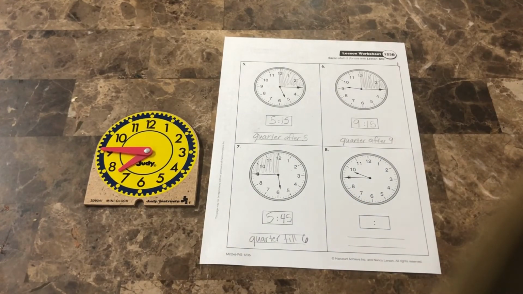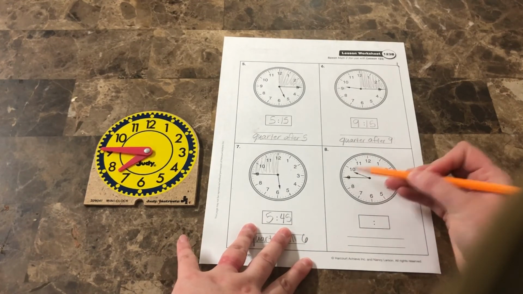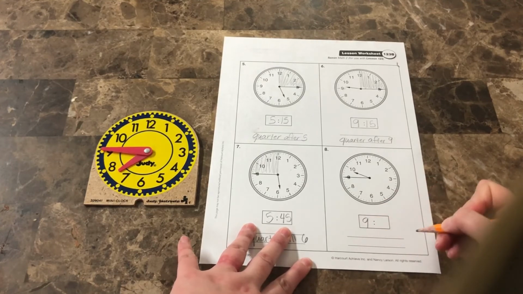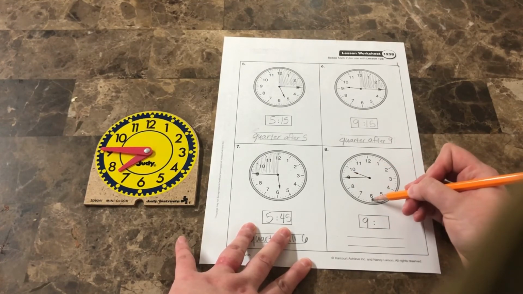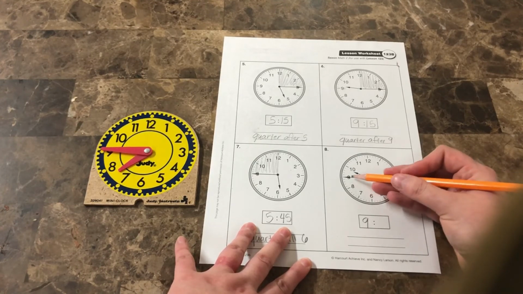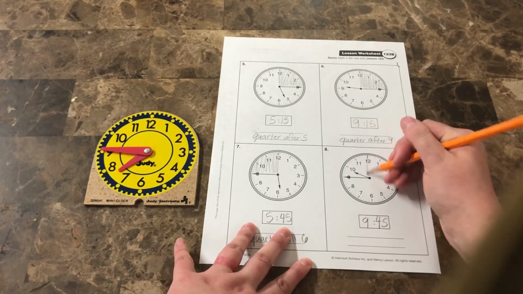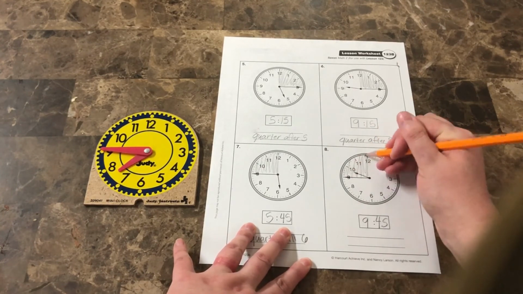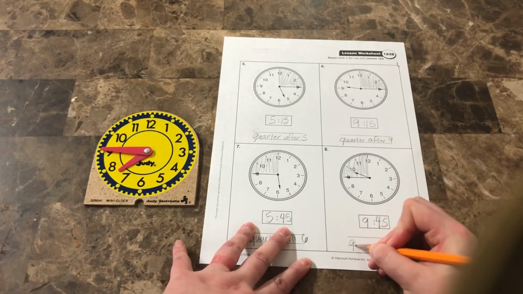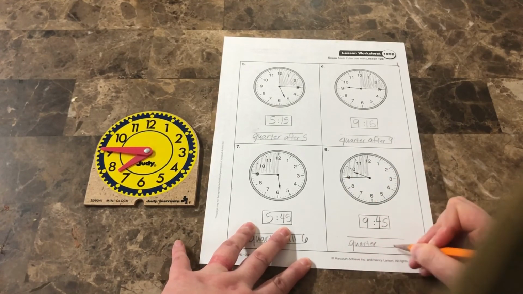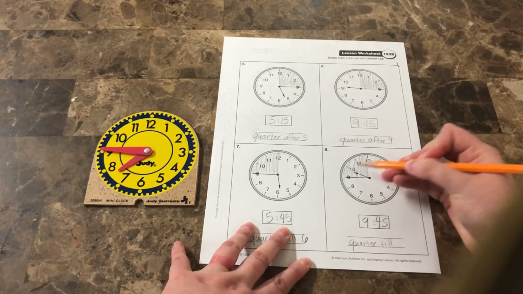Last one. This one, our hour is in between the 9 and the 10, so it goes back to the first hour, so 9. Our minute hand is on the 9, so starting here, 30, 35, 40, 45. It is 9:45. 45 is on this side of the clock, so that is our quarter till. What hour are we a quarter till? The 10.